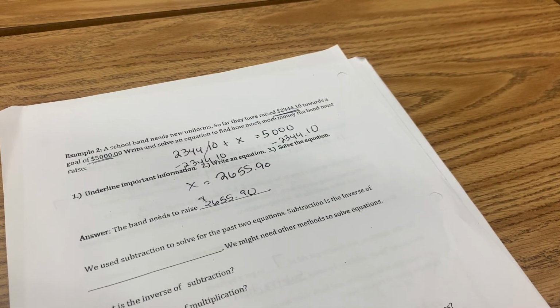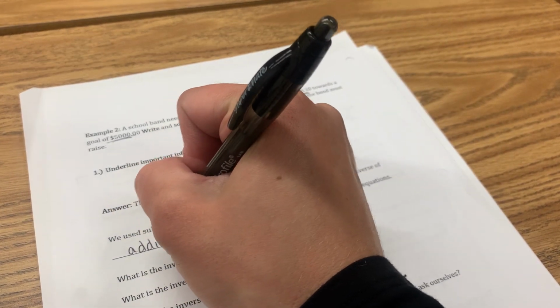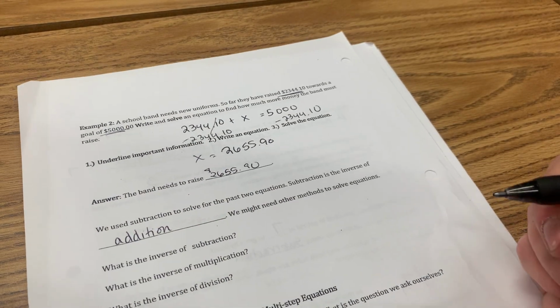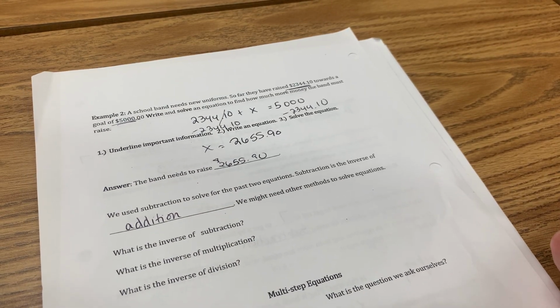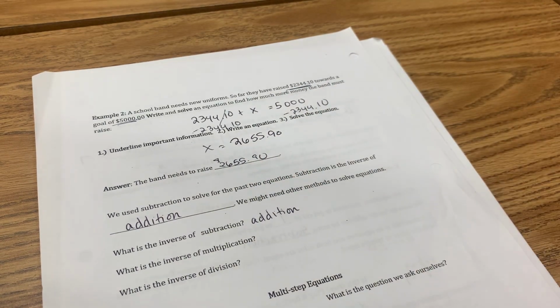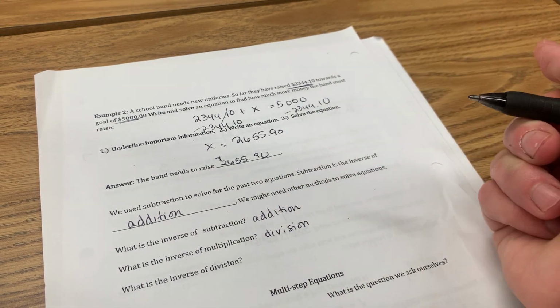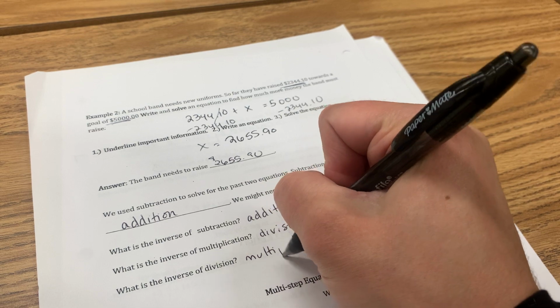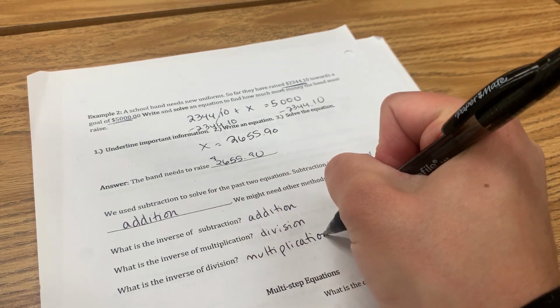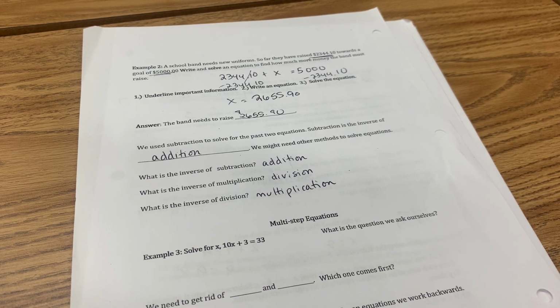It says, we use subtraction for the past two equations. Subtraction is the inverse of addition. It undoes addition. We might need to use other methods to solve equations. So what's the inverse of subtraction? Addition. What's the inverse of multiplication? Division. Well, then how would you undo division? Multiplication. The next step is saying, now we're going to have maybe one more step. Instead of adding or subtracting, we might have to add or subtract and multiply and divide.